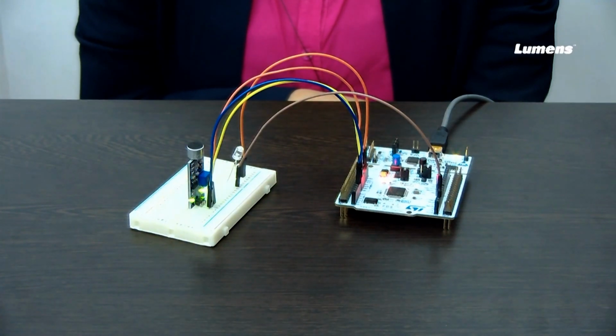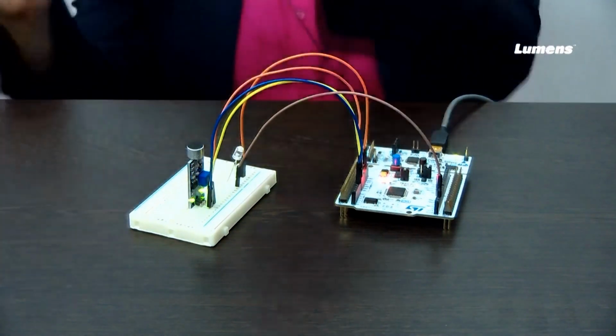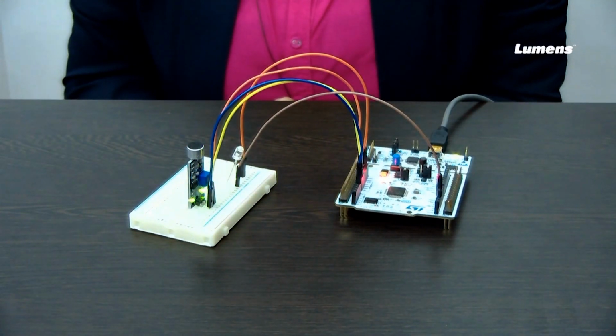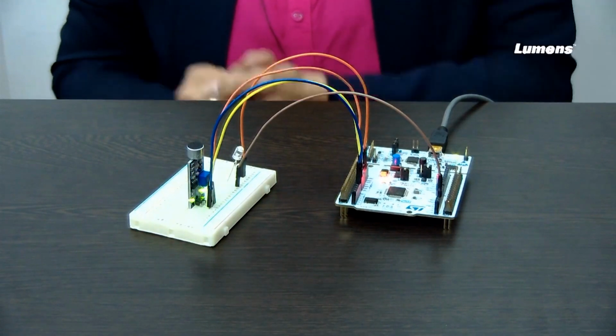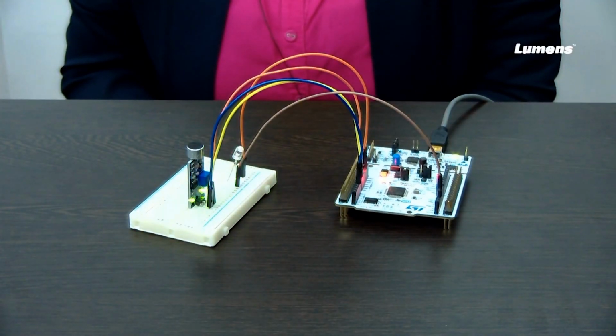Okay, so we have already dumped the code. Now I will clap. You see, when I clapped, the LED is glowing for 3 seconds. I will do it once more.